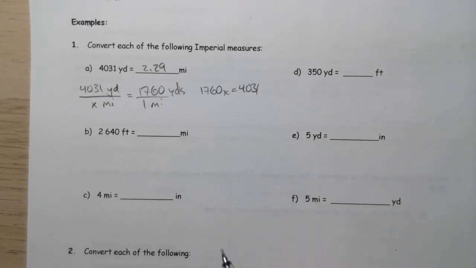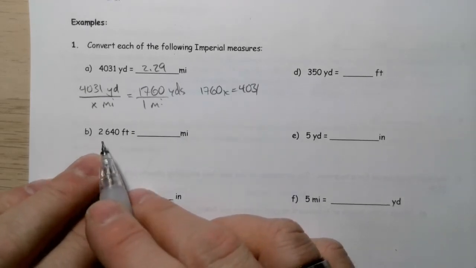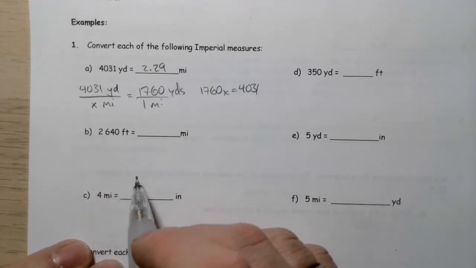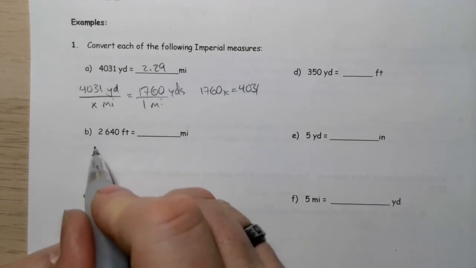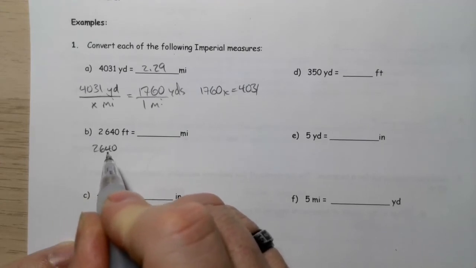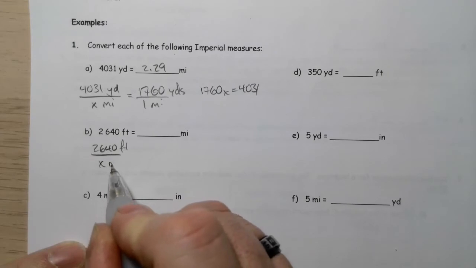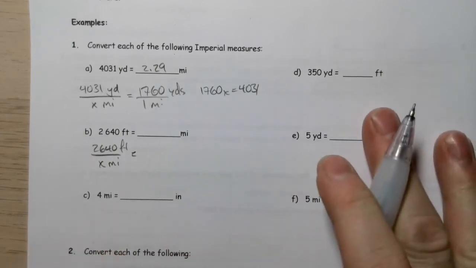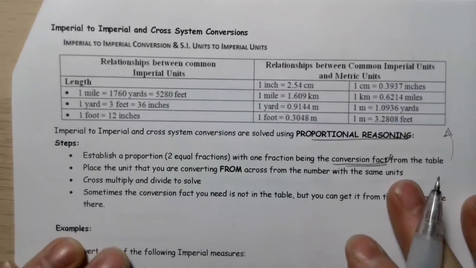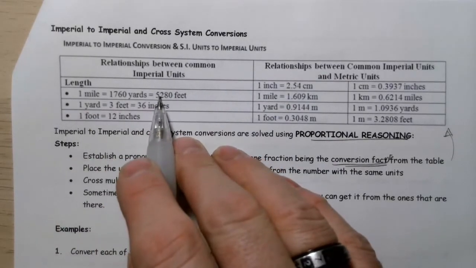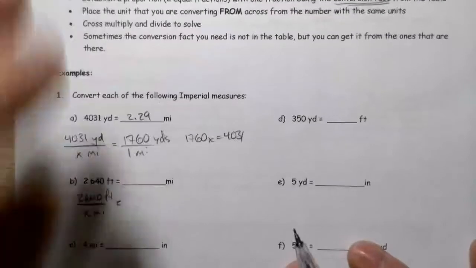Next, let's convert from feet into miles. I've got 2,640 feet and I want to convert that into miles, so 2,640 feet over X miles. I don't know what that's going to be. Do I have a fact in my table that compares feet and miles? Actually, yes, I do. 1 mile is 5,280 feet.